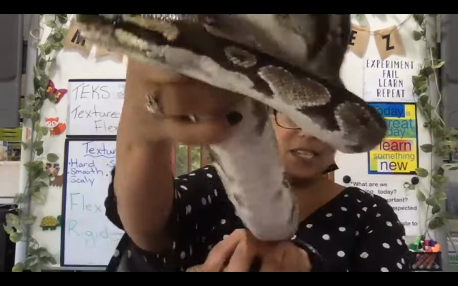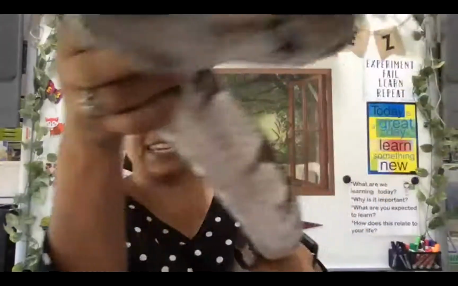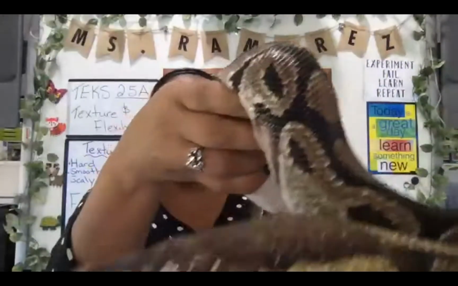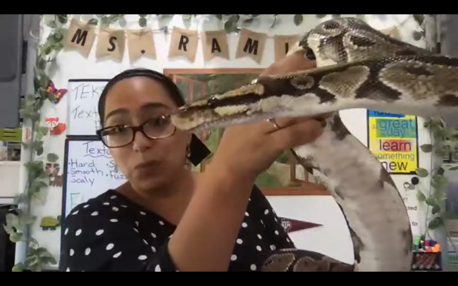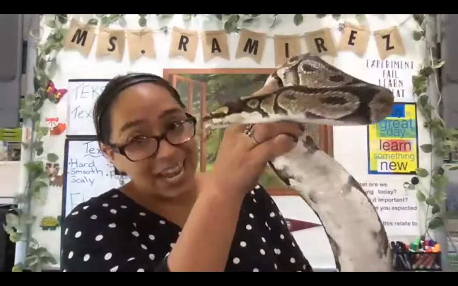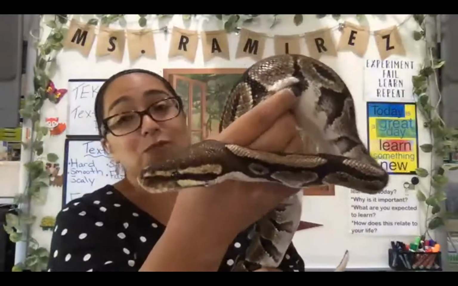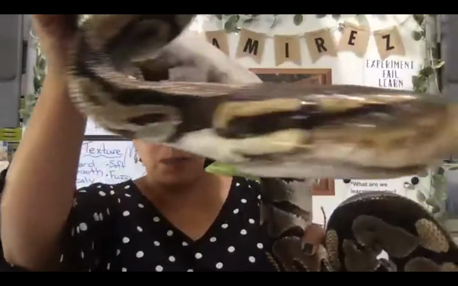So this is Pelota. She's a ball python snake. And they get that name ball python because when they are scared, they can curl into a tight ball. So she is super flexible. She does have bones, so she is a vertebrate just like us, but she is rather flexible. She can get into some super tight and small places.